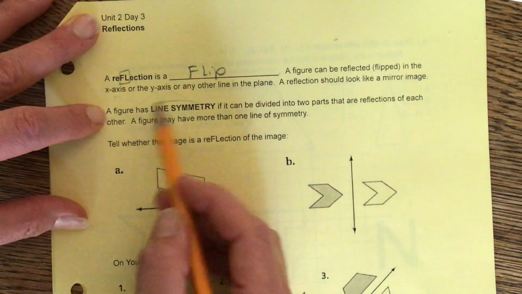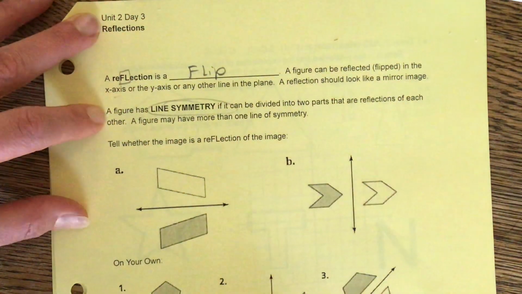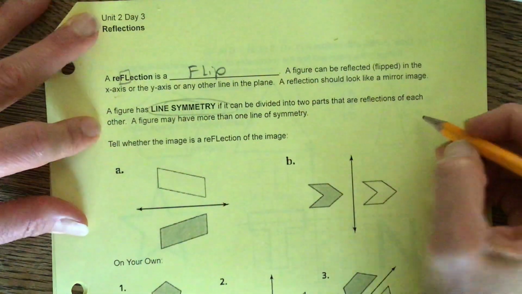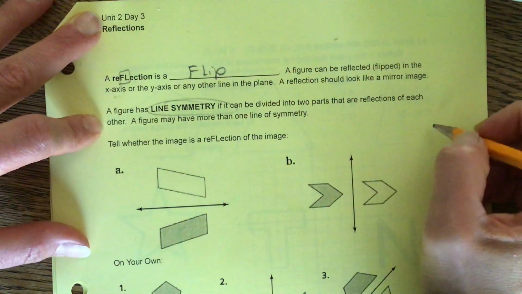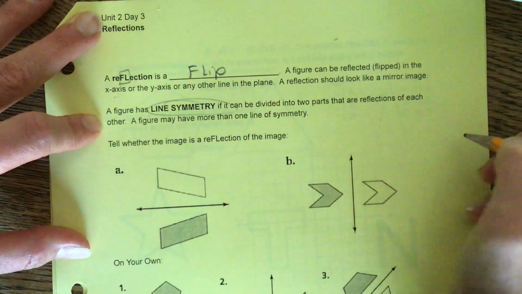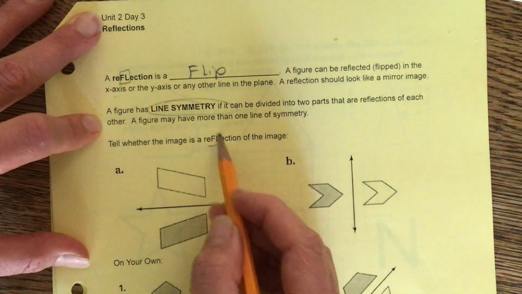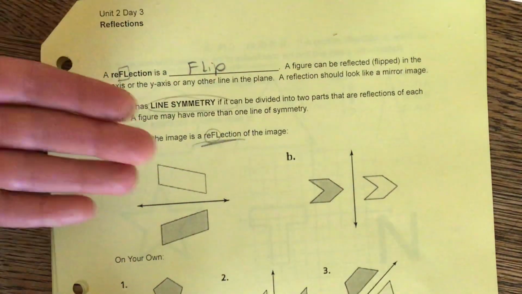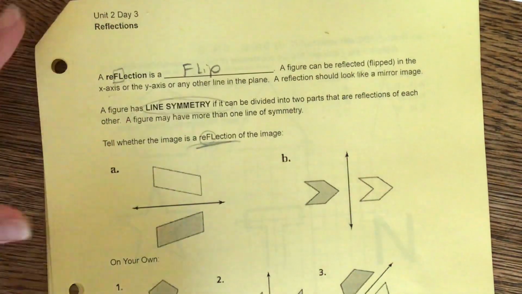A figure has a line of symmetry if it can be divided in two parts and it's a reflection over that line of symmetry. And a figure can have more than one line of symmetry. So we're going to decide if these are reflections or not. So let's look at A. Did this flip over that line?